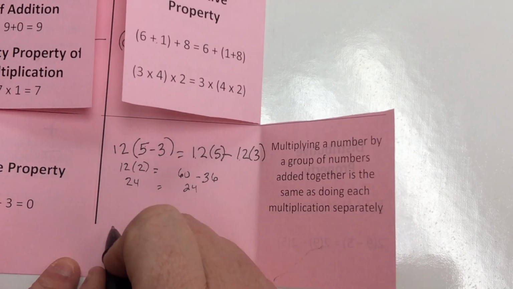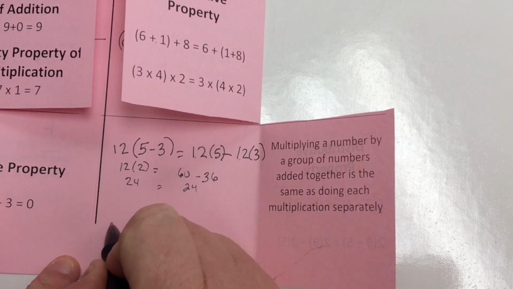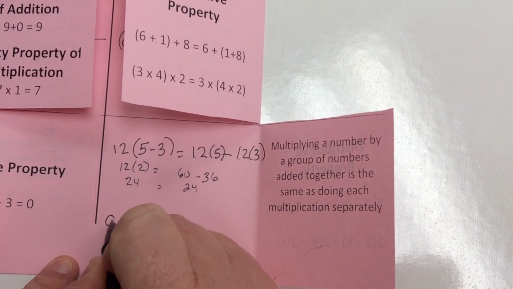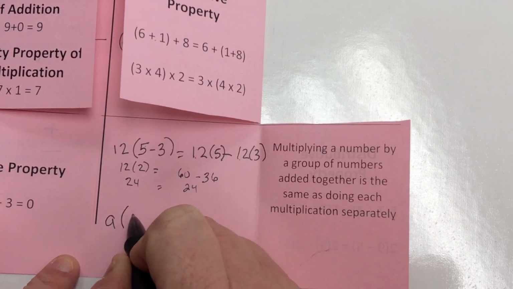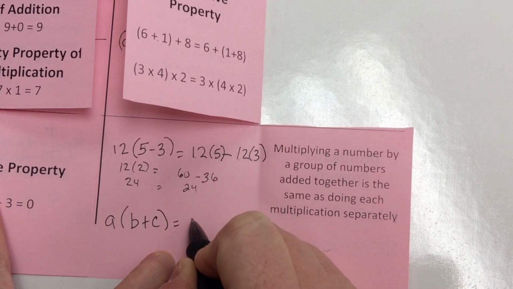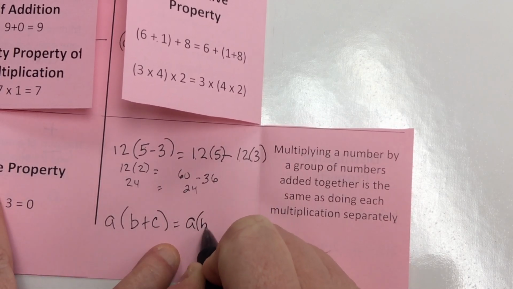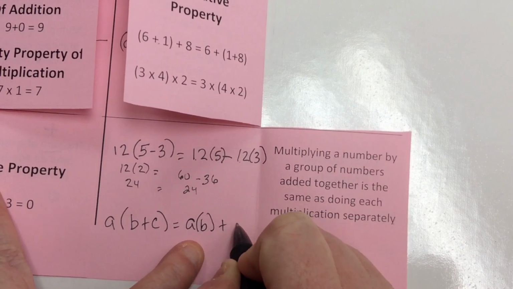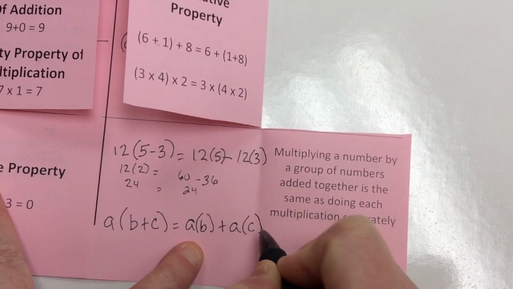I'll give you some examples here. So I'm going to give you letters this time, okay? I'll use A, B, and C. So I have A times B plus C. That's the same thing as multiplying A times B plus A times C.